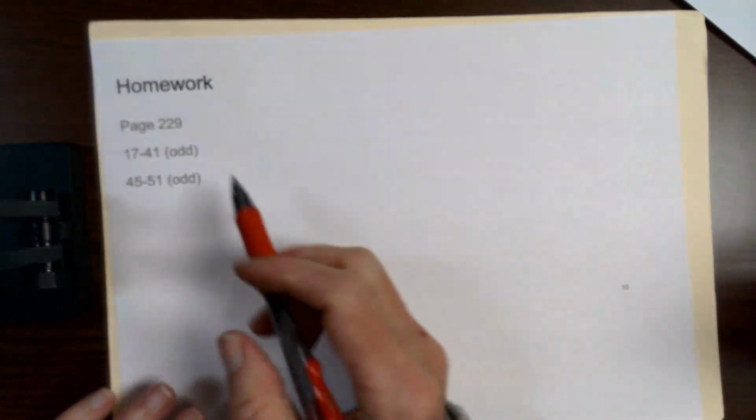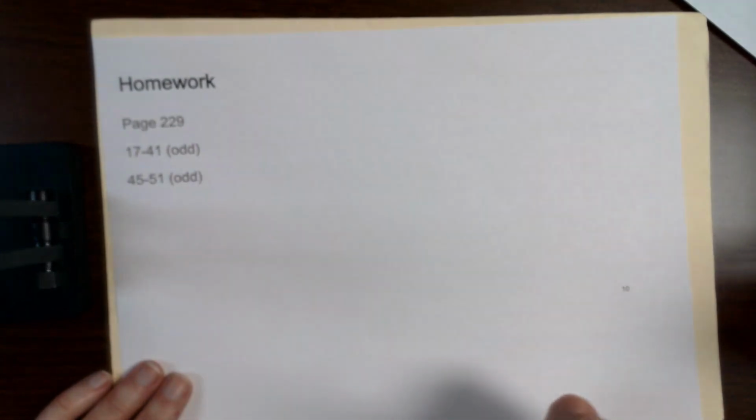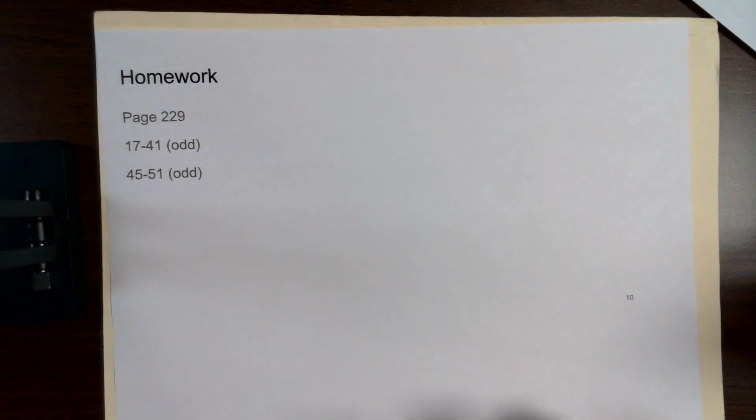Homework on this is page 229, 17 through 41 odd, and 45 through 51 odd.